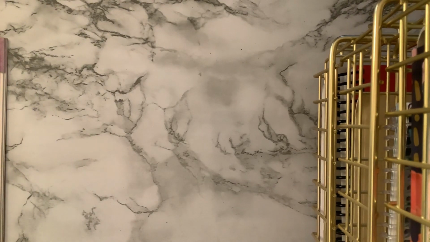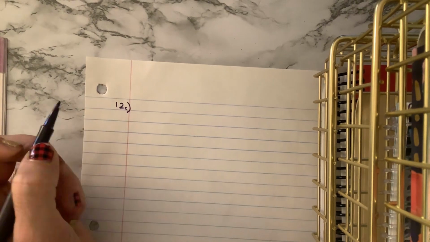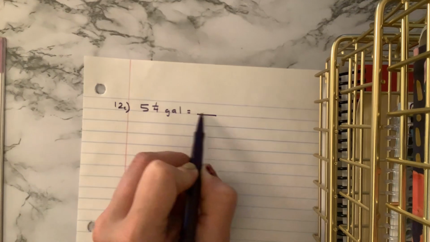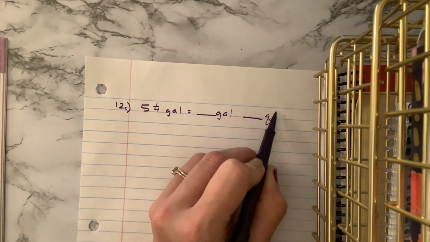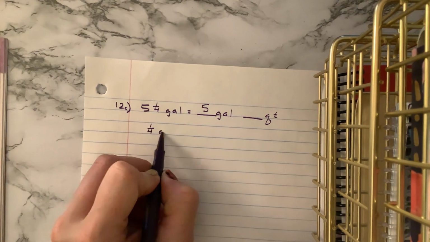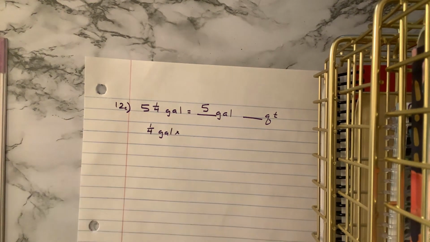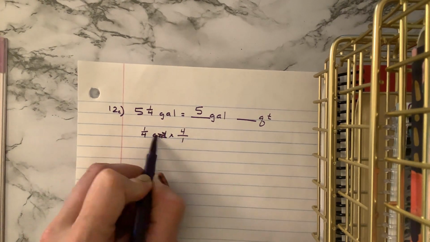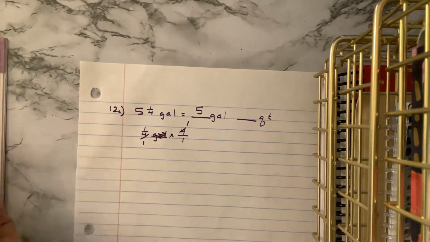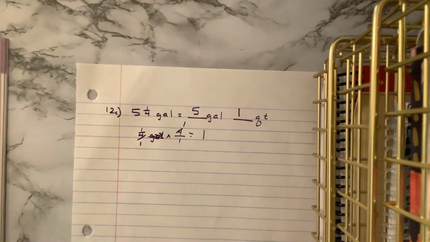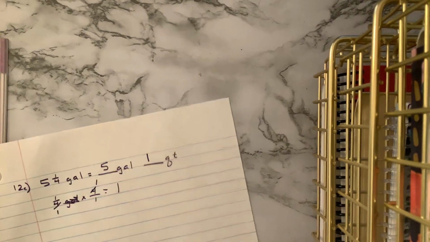Okay, so let's try C. 5 1/4 gallons equals how many gallons, how many quarts? Remember, 5 just moves right on over. So now we multiply 1/4 by our conversion factor, which is 4. When we simplify in advance, we multiply across and get 1. 5 gallons, 1 quart.